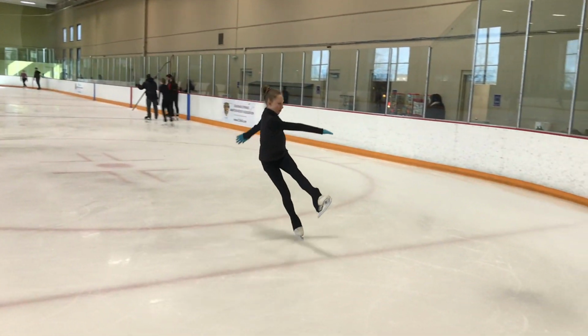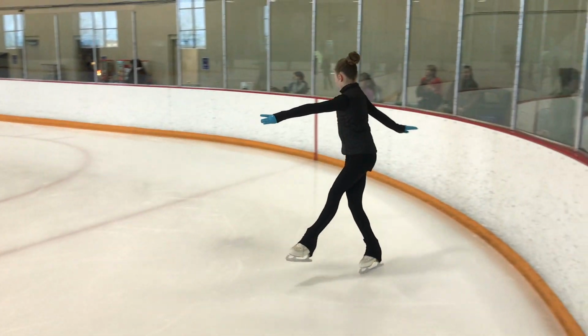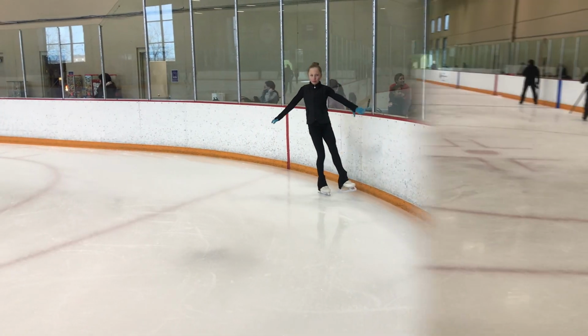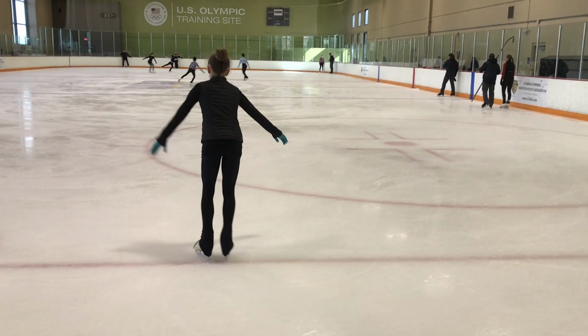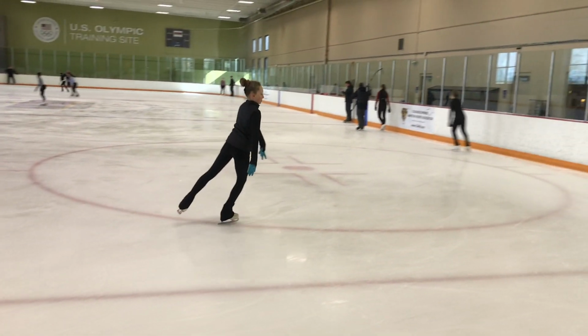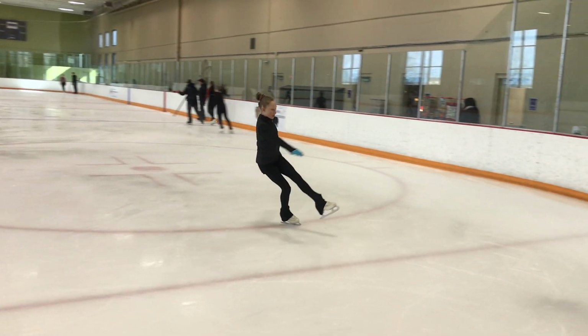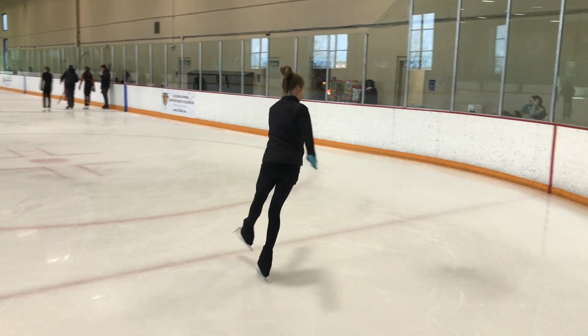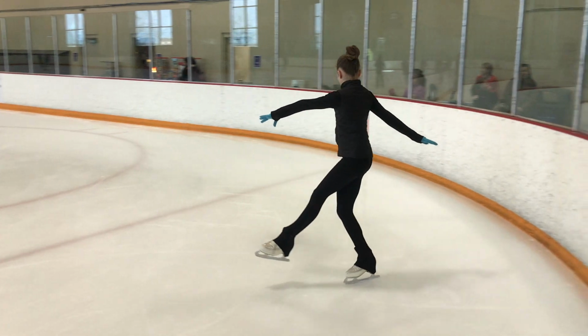Counter, similar to the bracket, you're going to the right, but you turn into the left. You don't change your edge. You're going from forward outside to backward outside, from one circle to another.